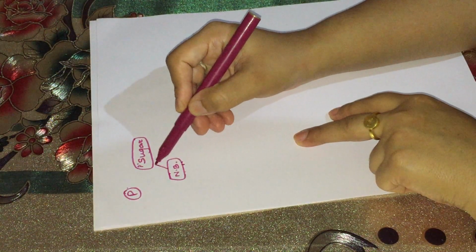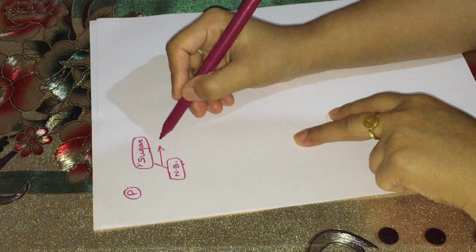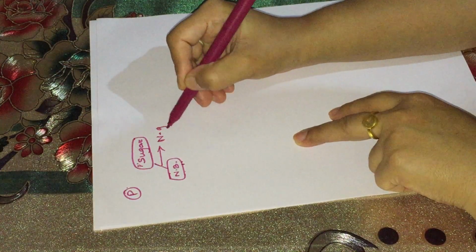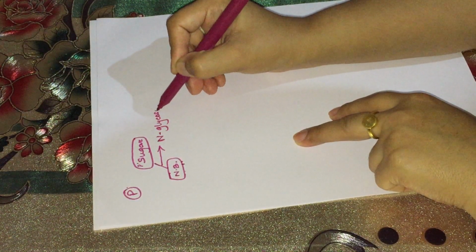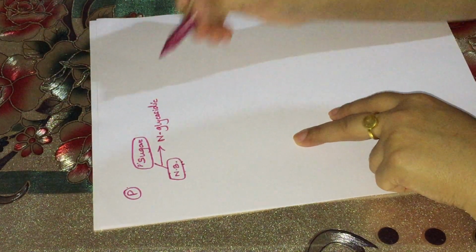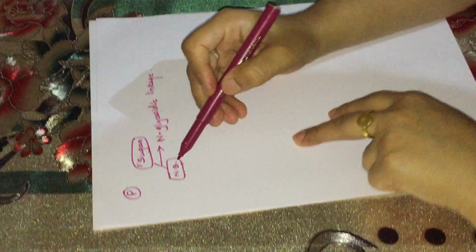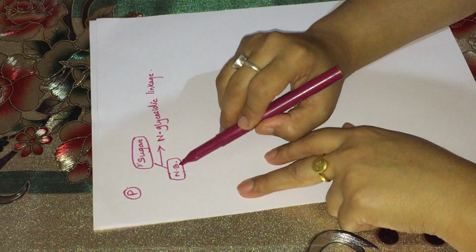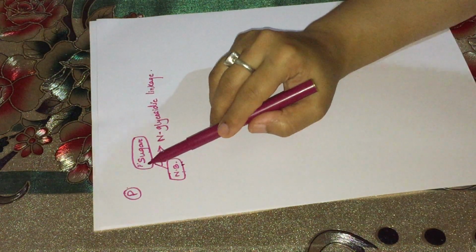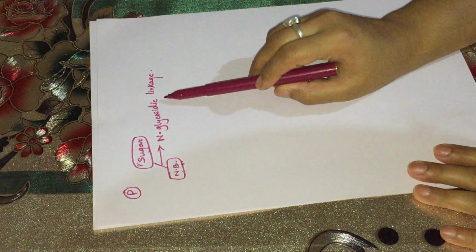This linkage is called a glycosidic linkage. The nitrogenous base is linked to deoxyribose sugar through a glycosidic linkage.